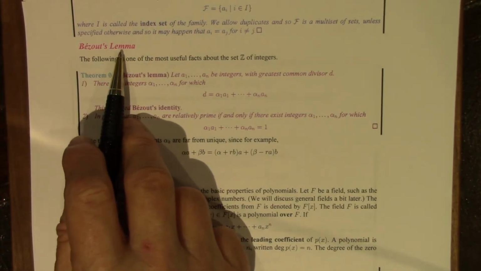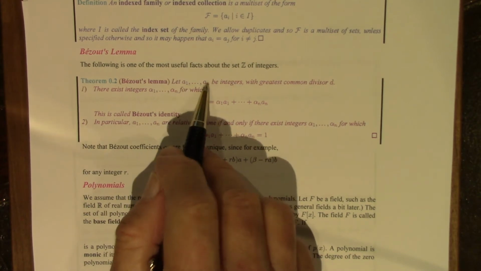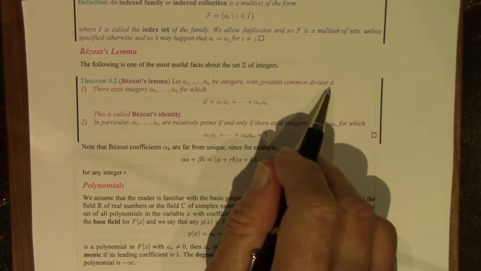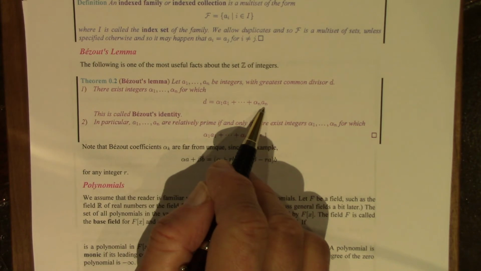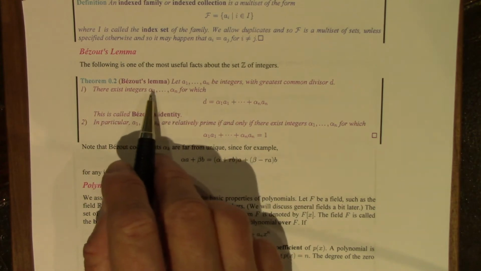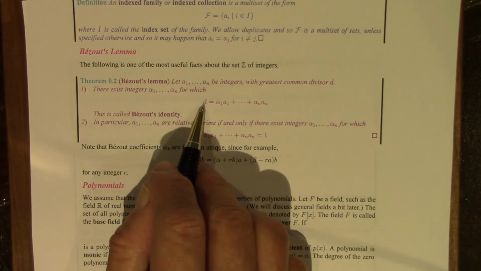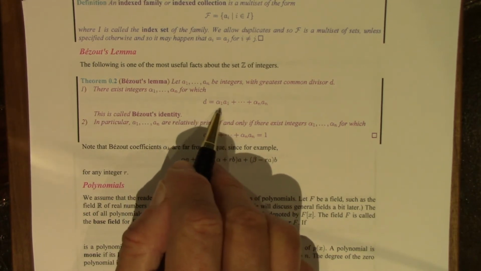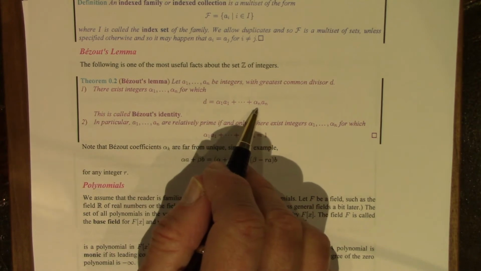Next topic is Bezout's lemma. This is one of the most useful facts about the integers. If a_1 through a_n are integers with greatest common divisor d, then d can be written as a sum of products like this, a linear combination, where alpha_1 through alpha_n are other integers. So the greatest common divisor of any set of integers can be written as a sum in this form. And this is called Bezout's identity.